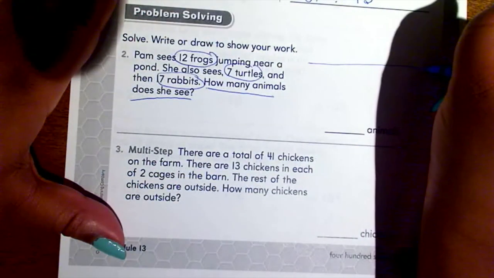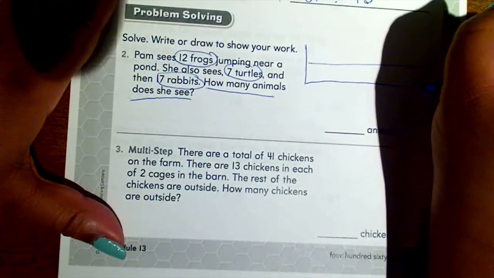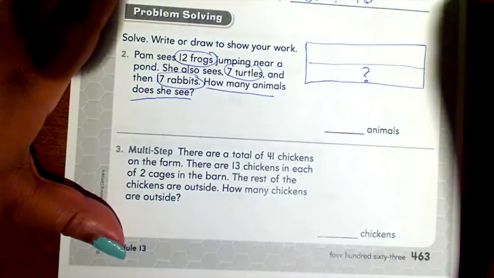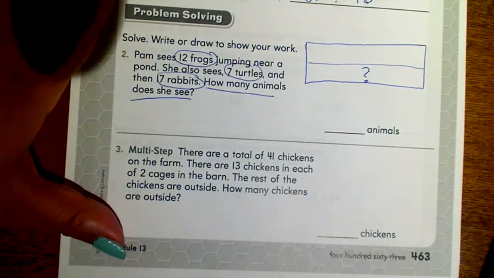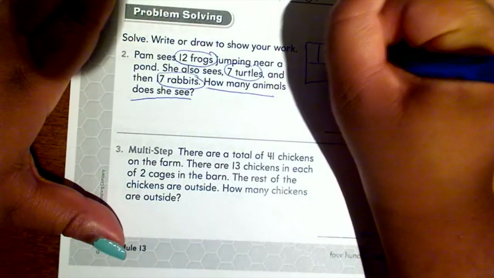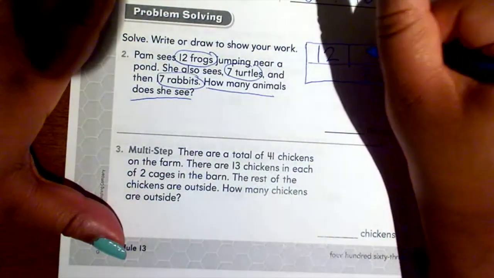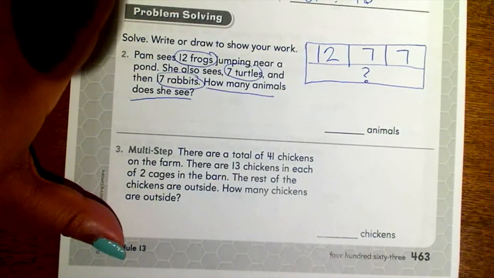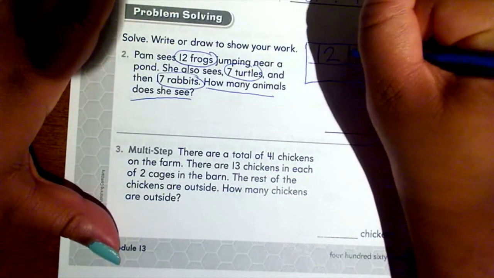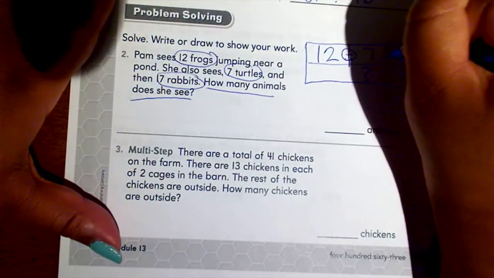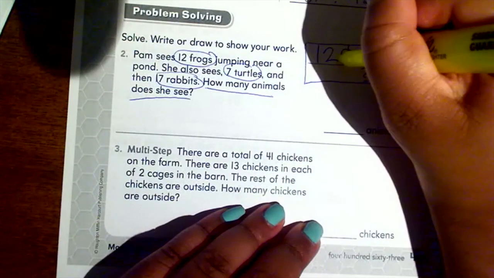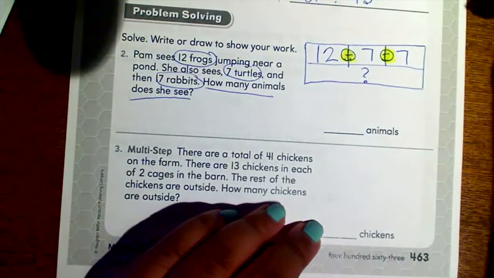So if I was to create a strip diagram with this information in there, you guys, I do not know what my whole number is in this case. I don't know my whole number. I don't know my total number. But I do know that I have 12 frogs. I have 7 turtles and 7 rabbits. And what I need to do is I need to add these numbers together. What is 12 plus 7 plus another 7?